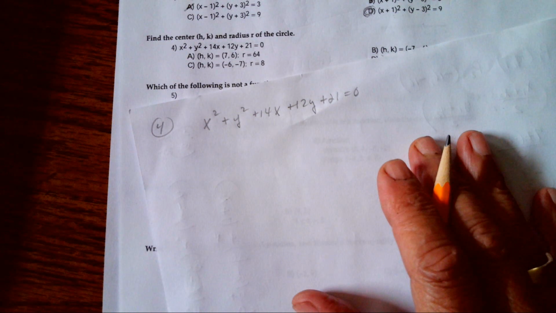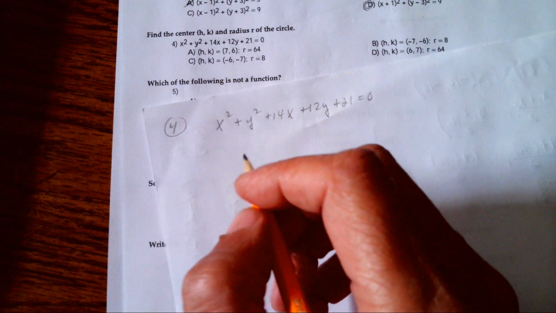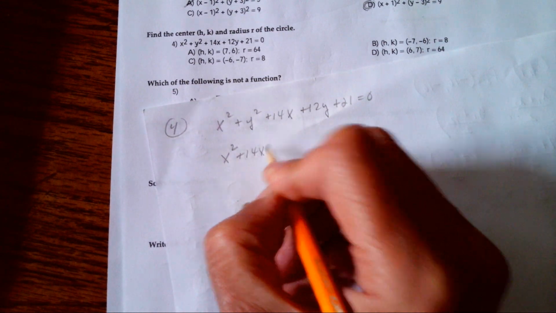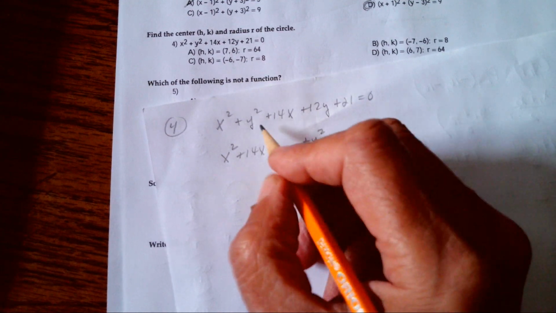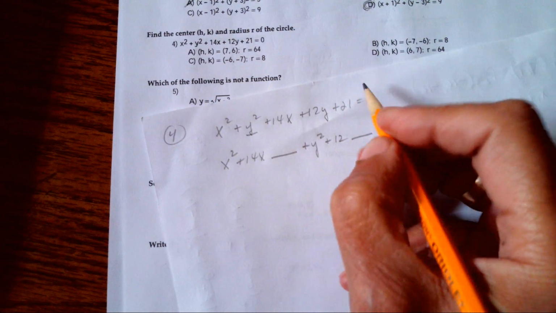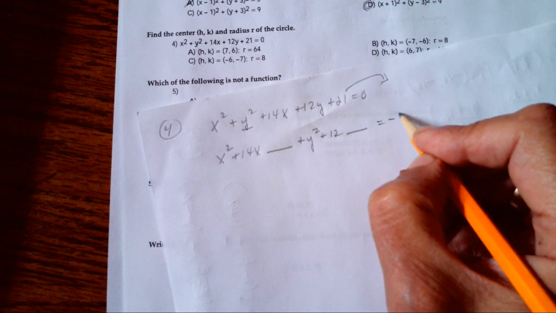And my first job is to put the terms that contain x side by side. So x squared plus 14x. I'm going to leave a space, and I'm going to write my y terms side by side. y squared plus 12y, leave a space. Take that 21, that constant, and bring it onto the other side as a negative.